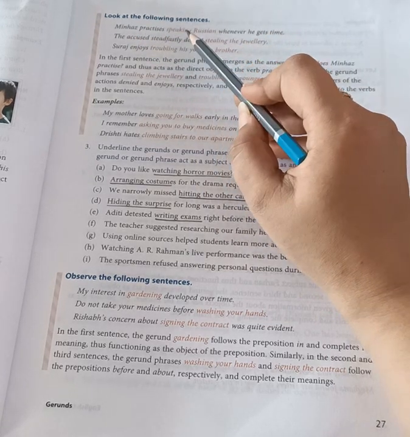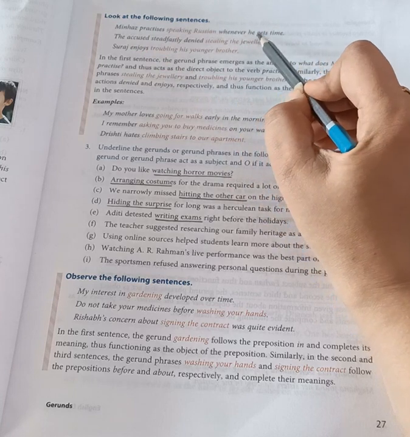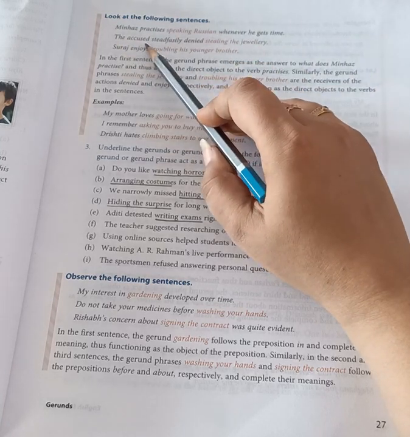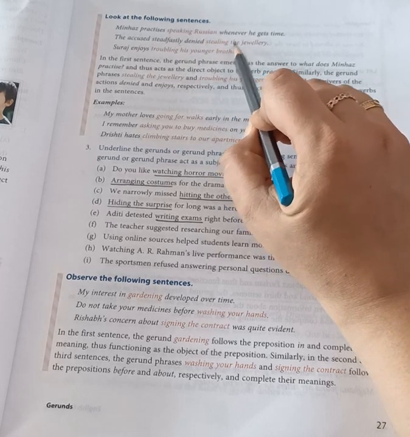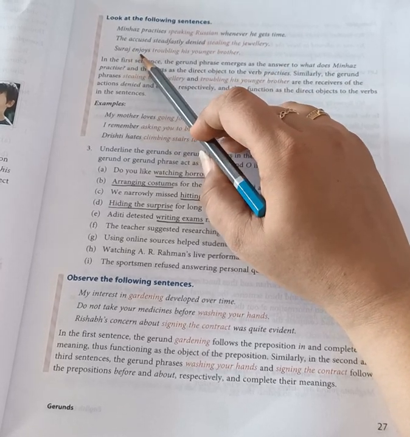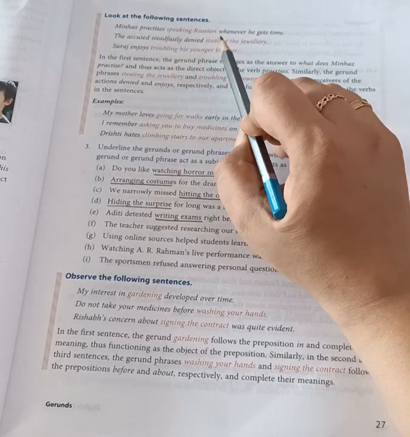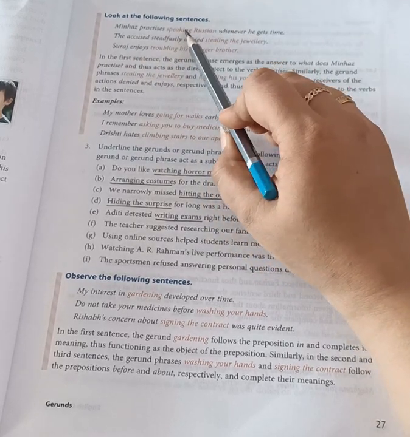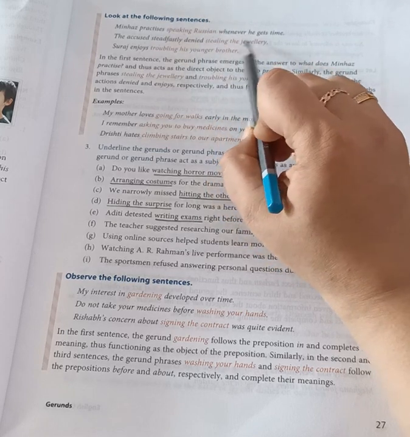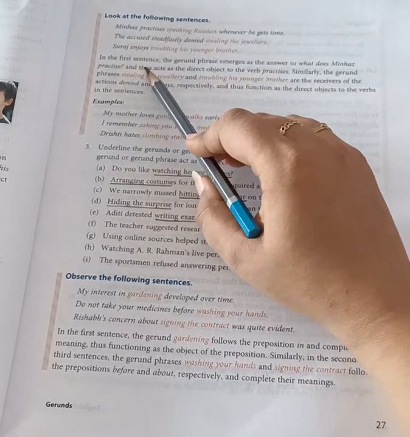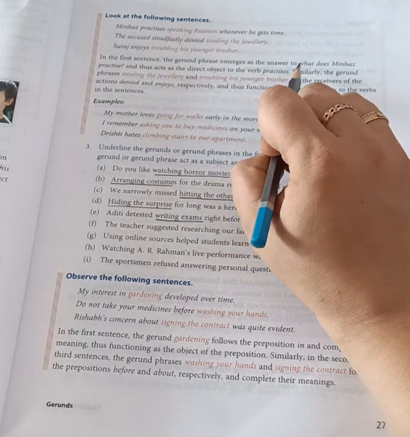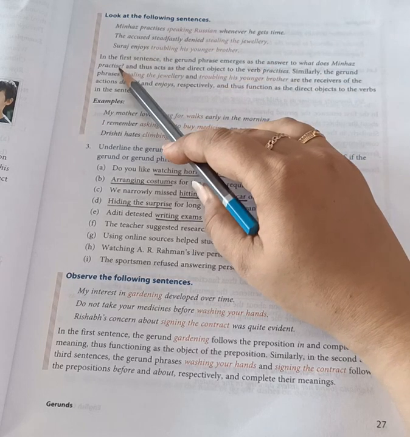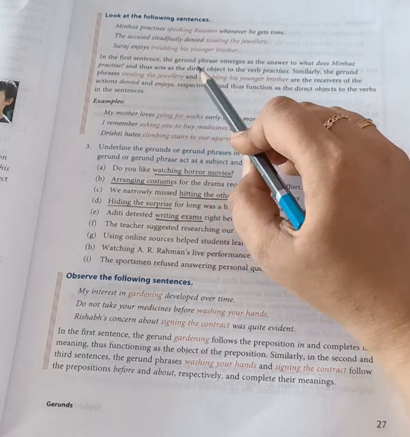Minhas practices speaking Russian whenever he gets time. The accused steadfastly denied stealing the jewelry. Suraj enjoys troubling his younger brother. Here you can see that after the gerund also we are given a few words highlighted. In the first sentence, the gerund phrase emerges as the answer to what does Minhas practice, and thus acts as the direct object to the verb practices.